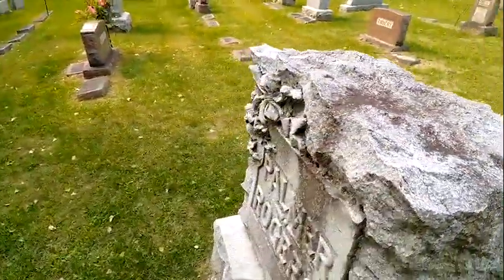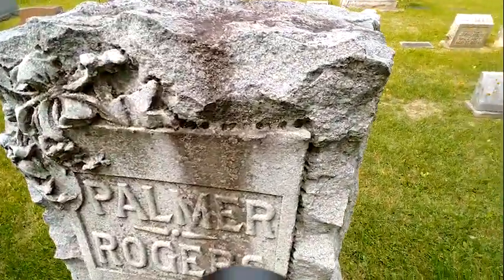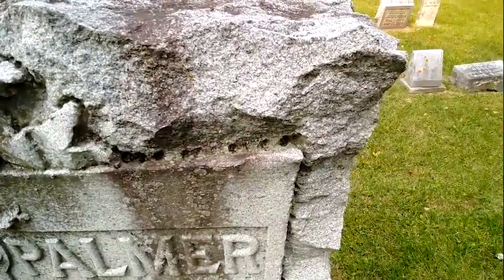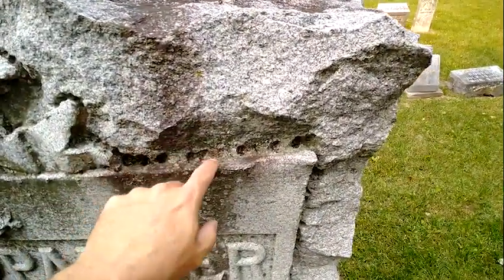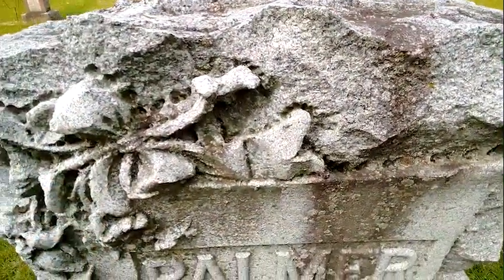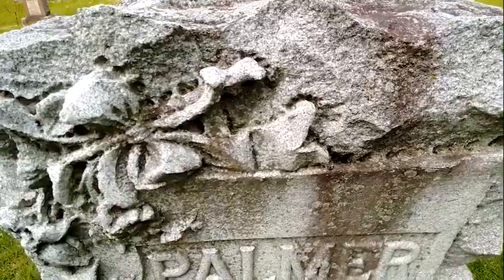And then I'm going to spend some time really trying to focus in on these areas here with the detailed carving. So you can see all of these chisel marks in here, the detail in the leaf carving. We want to capture all of that as much as possible in the geometry.